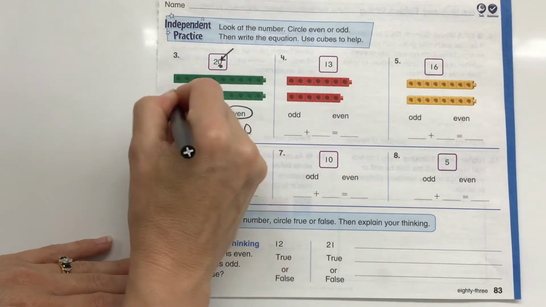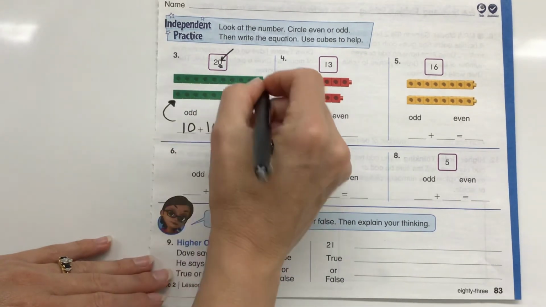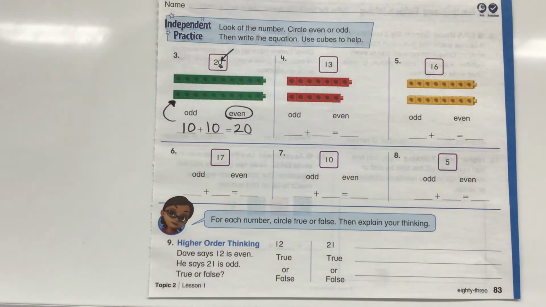Now, did I really need to count that second one? No, because I know they're even. Whatever's on the top is going to be the same as the bottom. Okay, so go ahead and pause the video now and then come back and check.